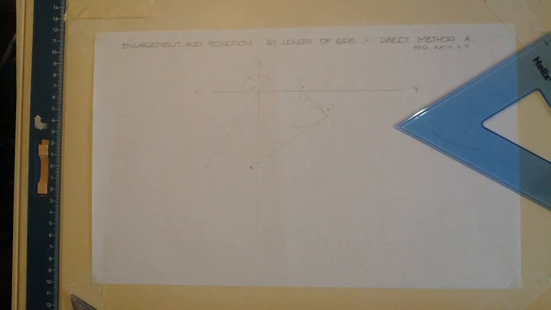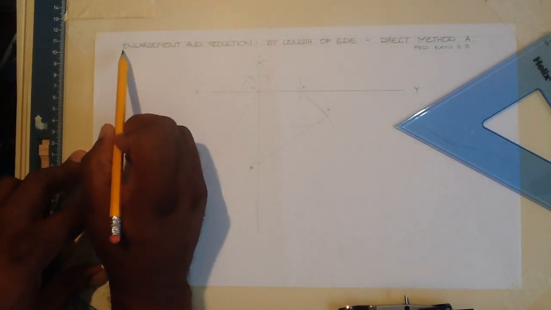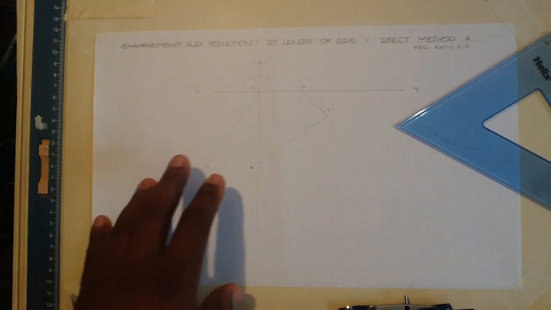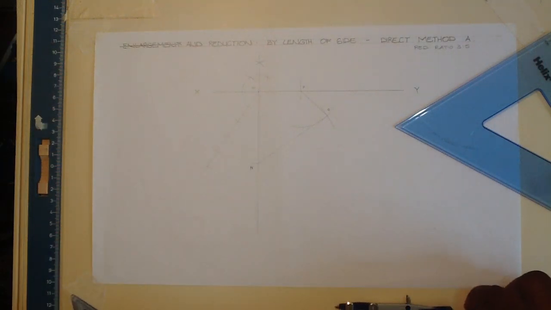However, since we're doing a reduction on this drawing sheet, we're going to use just 5 arcs.